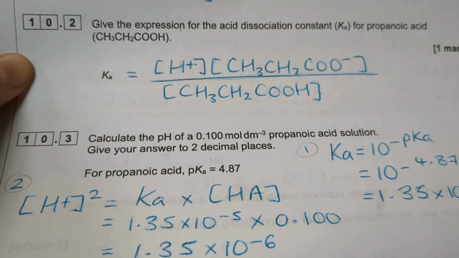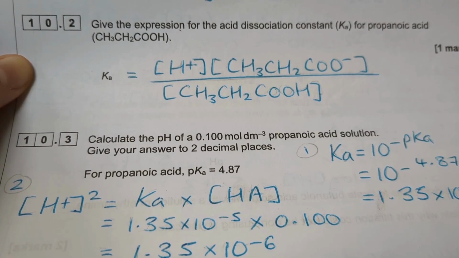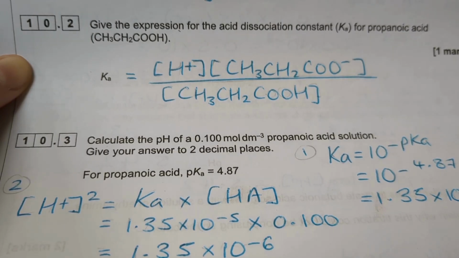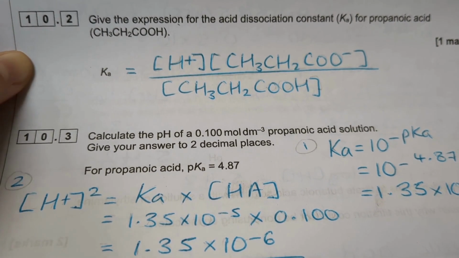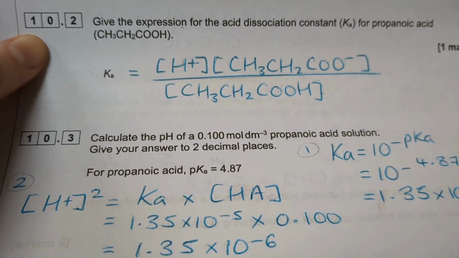A weak acid is one that partially dissociates into its ions when in solution. And to write an expression for the acid dissociation constant, which is an equilibrium constant, we do concentrations of products, which are the ions, over concentration of reactants, the original acid molecule.